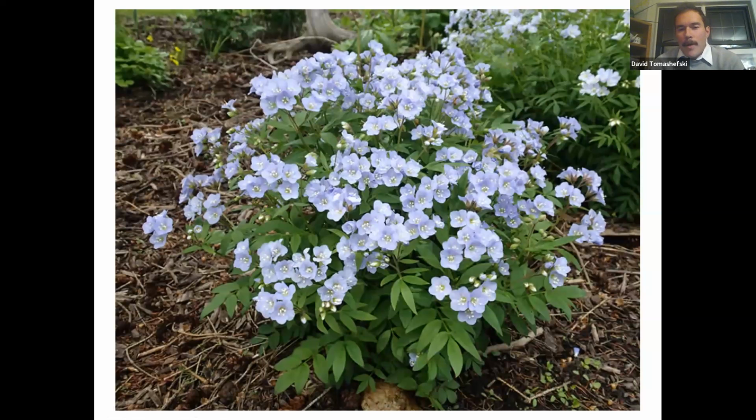It'll attract bumblebees, metallic green sweat bees, hoverflies, even butterflies are attracted to Jacob's Ladder. Another really nice thing about Jacob's Ladder is it has very attractive foliage, which will persist throughout the growing season, even after the flowers fade.